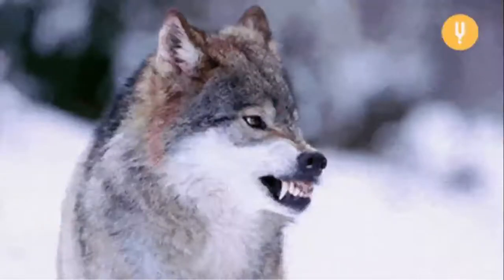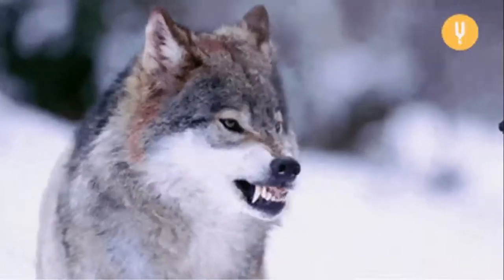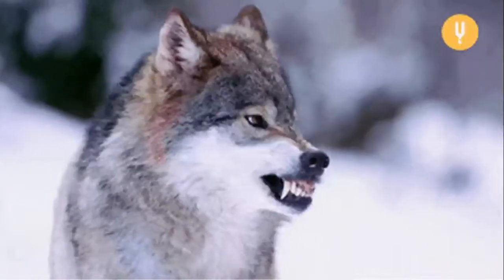Another change that can happen to some of these organisms is changing their diets, what they eat. I'm not talking about humans only. We're talking also about animals. For example, wolves usually eat deer or mountain goats.